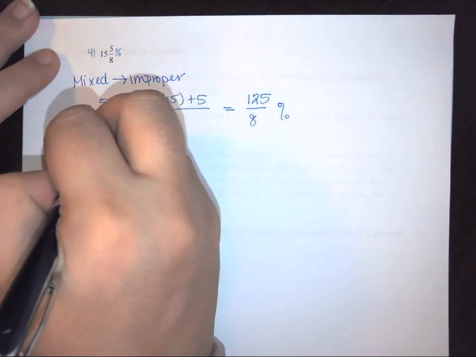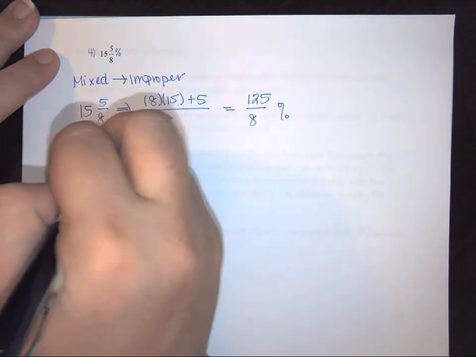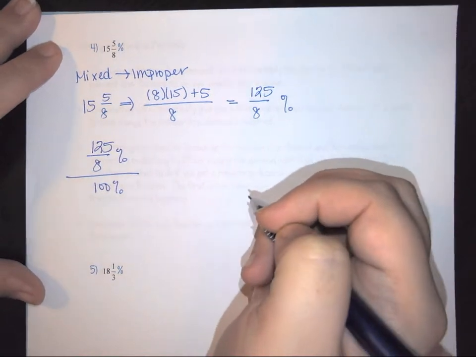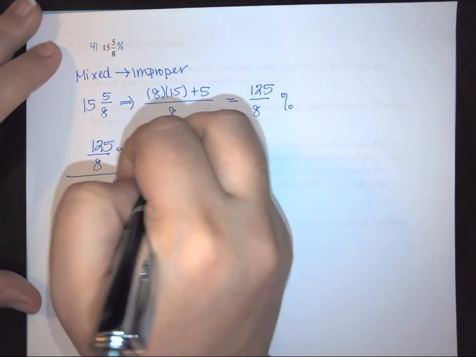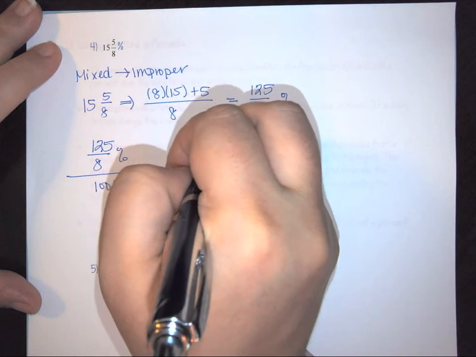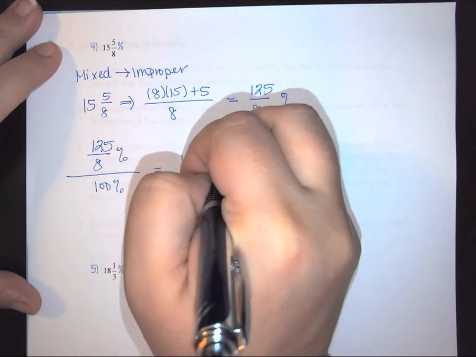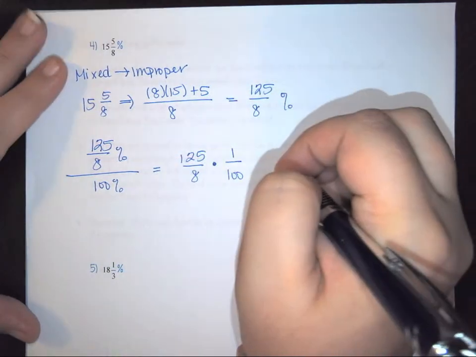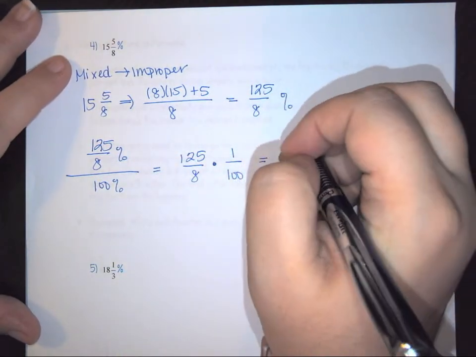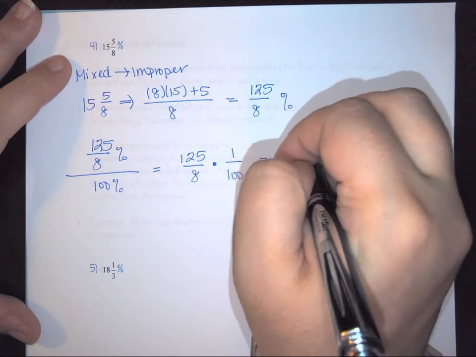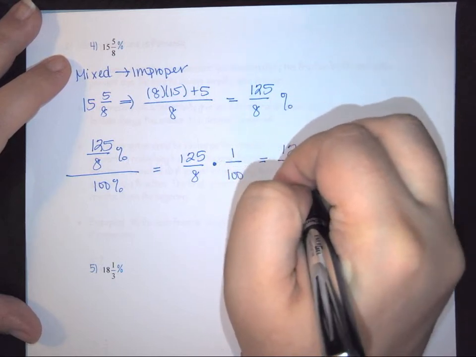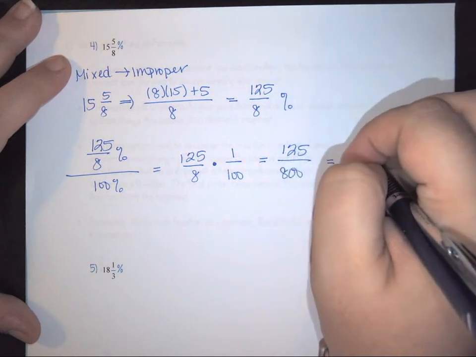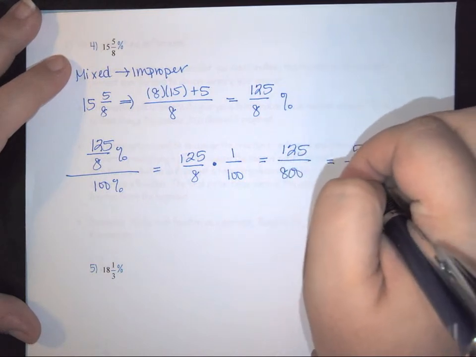And remember this was a percent. So we're going to do 125 over 8%, and we're going to divide that by 100%. Your fraction rules say to keep the top, change the sign, and flip the reciprocal of the bottom. So this is going to end up being 125 over 800. Again, we can reduce that down and we end up with 5 over 32.